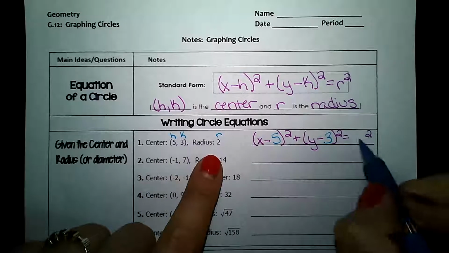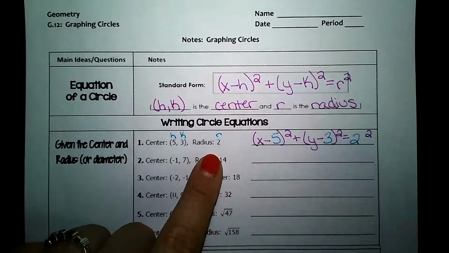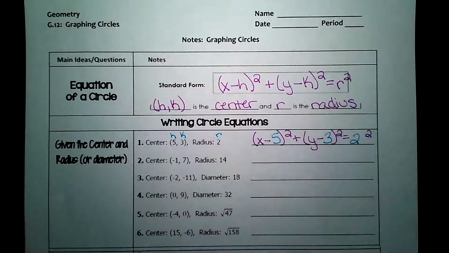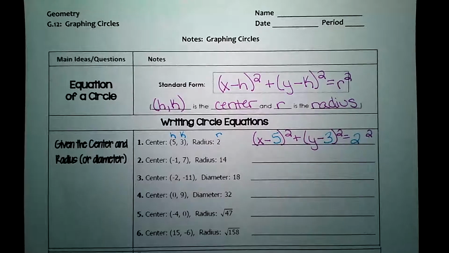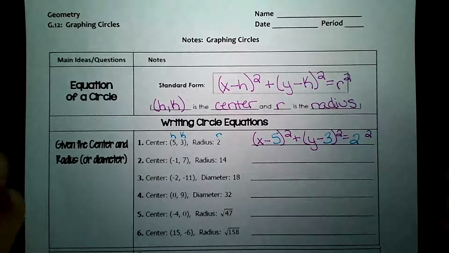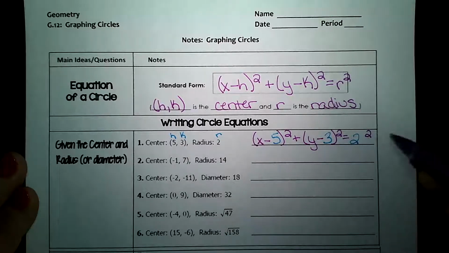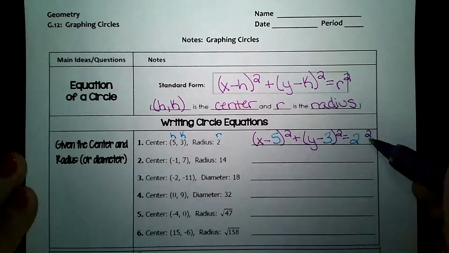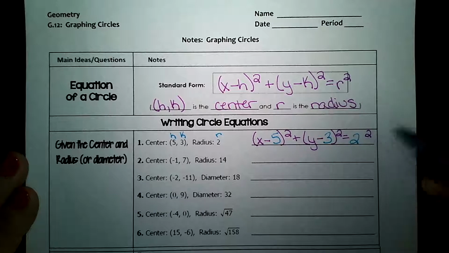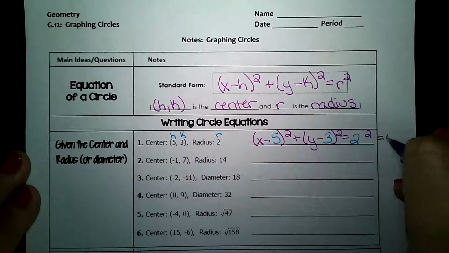And instead of r squared, I'm plugging in a 2 because 2 is representing the radius. Now, the only thing in this entire equation that might be simplified down would be this 2 squared. When you square something, you multiply it by itself. So this would be 2 times itself, which is 4.